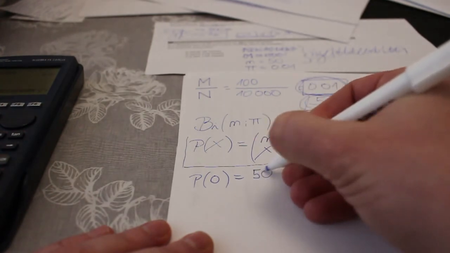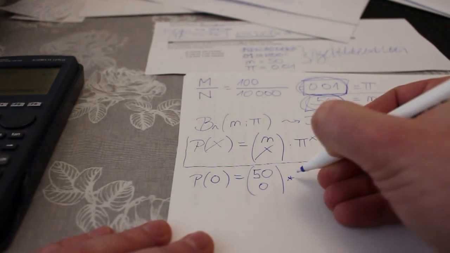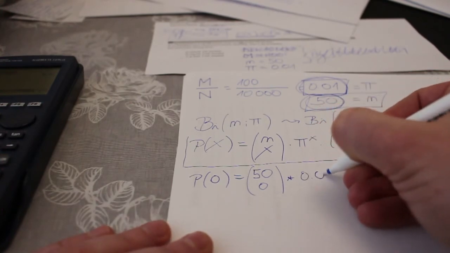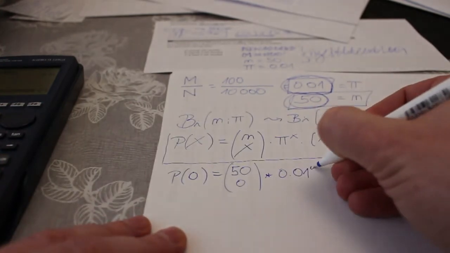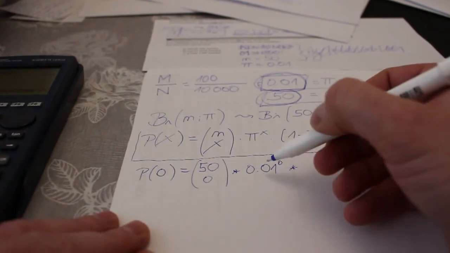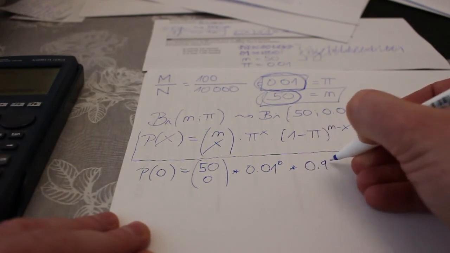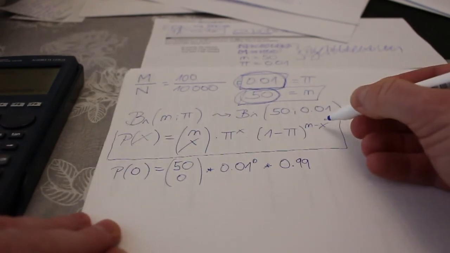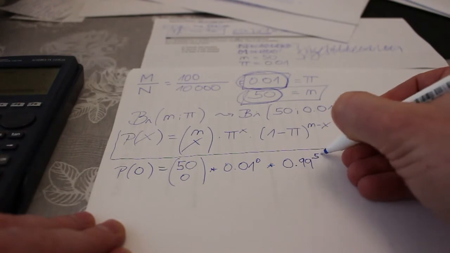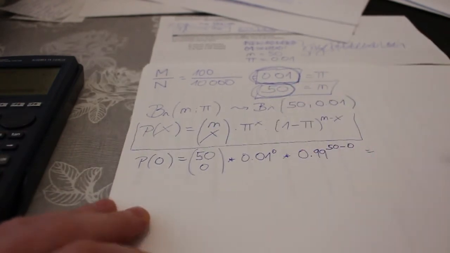So 50 above 0 times p 0.01 powered by 0 times 1 minus p, 1 minus 0.01 is 0.99, yes, powered by 50 minus 0, yes, so we will calculate this.